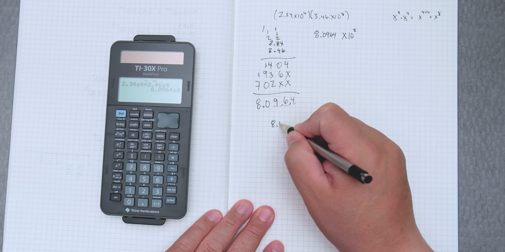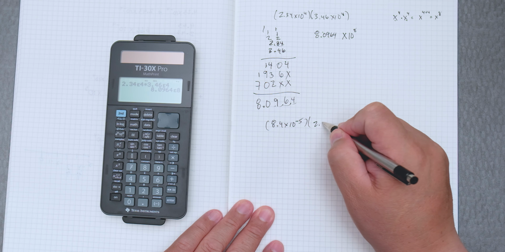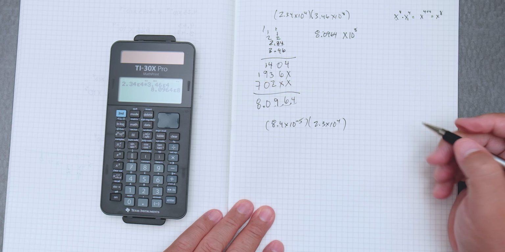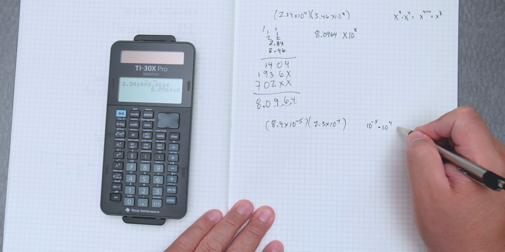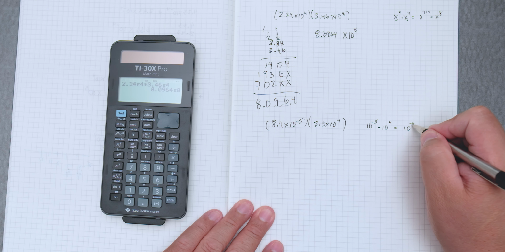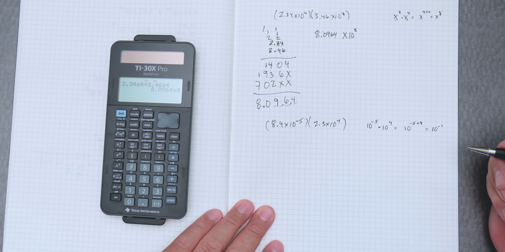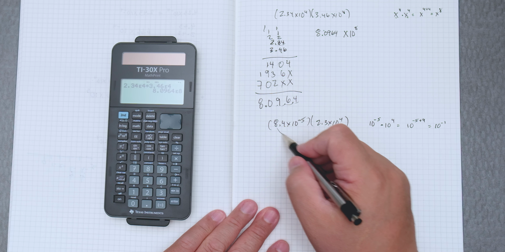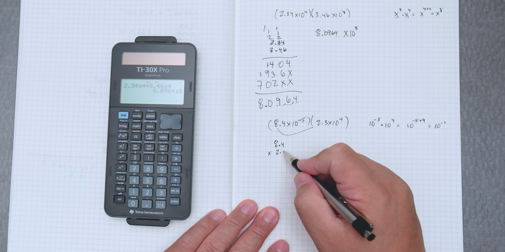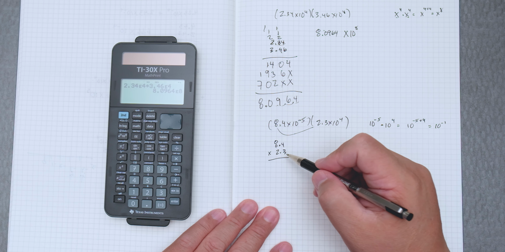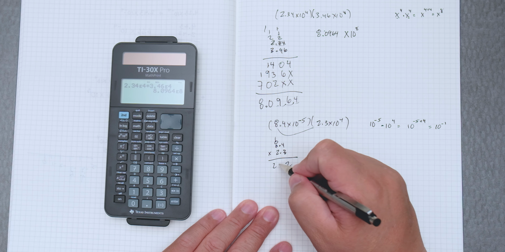Let's say 8.4 times 10 to the minus 5 times 2.3 times 10 to the 4th. So 10 to the minus 5 times 10 to the 4th, right? Same base. 10 to the minus 5 plus 4 gives you 10 to the minus 1. Okay, but we need to still multiply 8.4 times 2.3, right? Okay. 3 times 4 is 12. 3 times 8 is 24, 25.